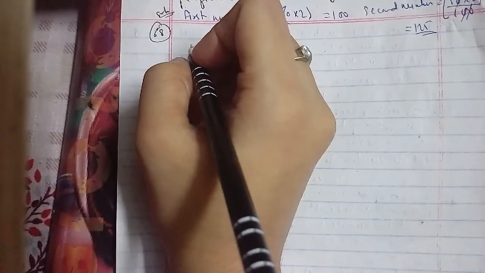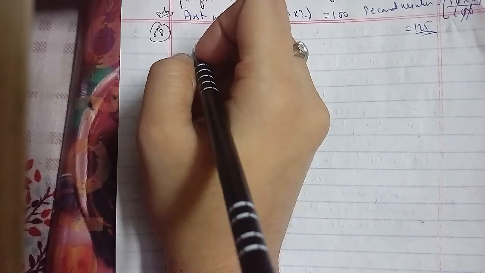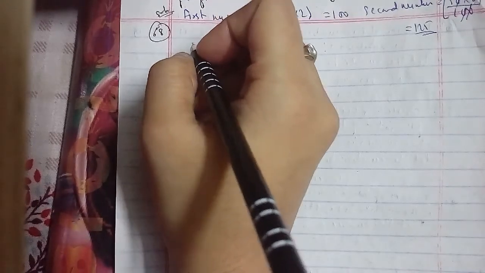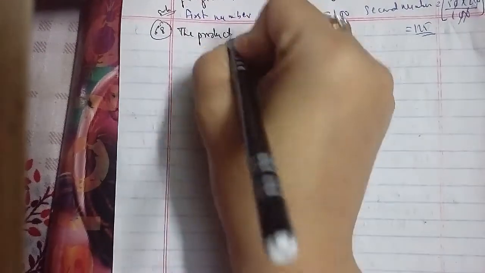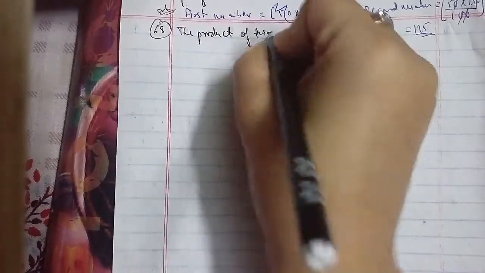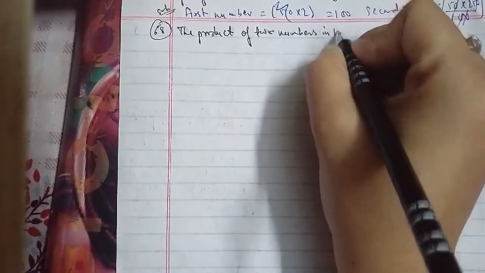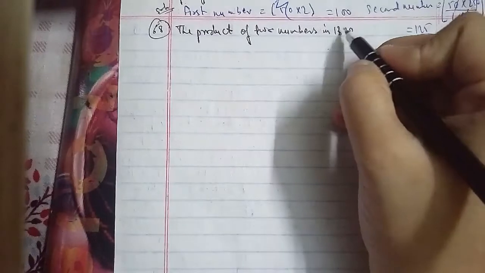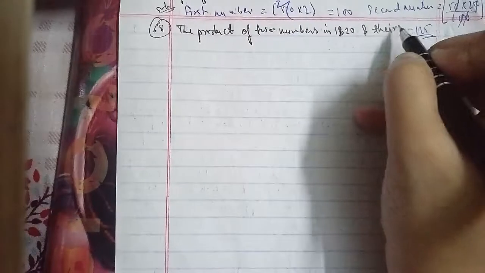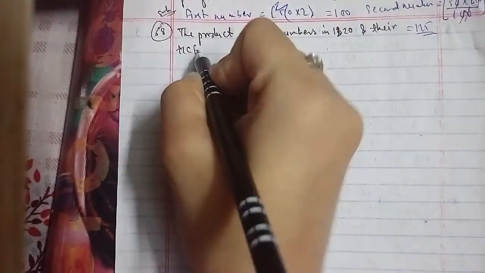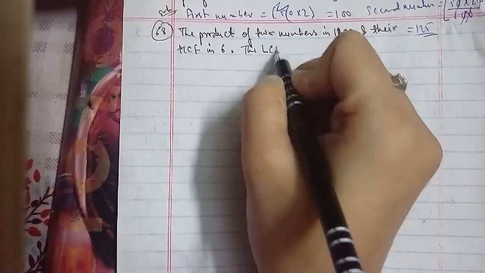The product of two numbers is 1320 and their HCF is 6. The LCM of the numbers, so the options are 220, 1314, 1326 and 7920. We will go ahead with the solution as well.